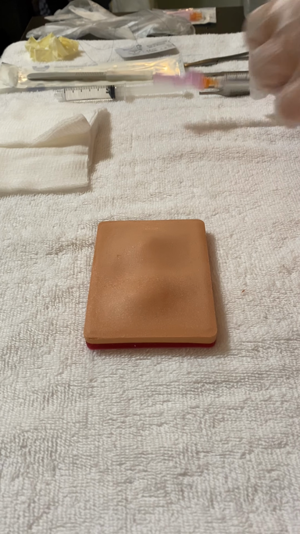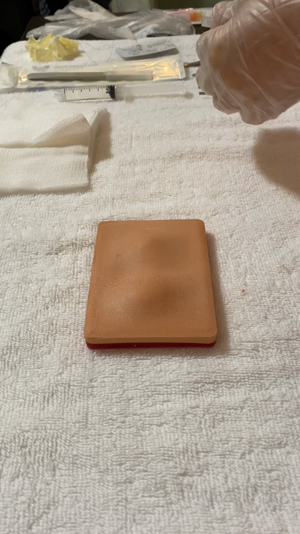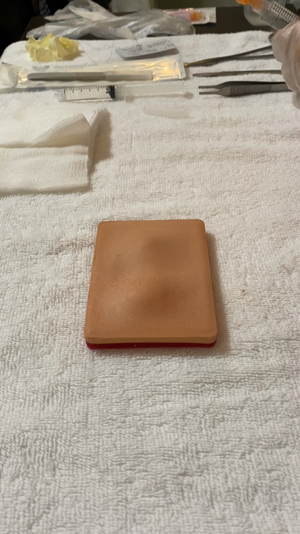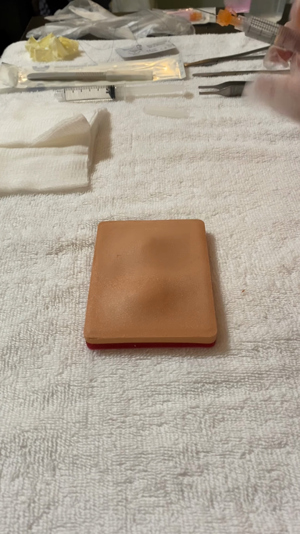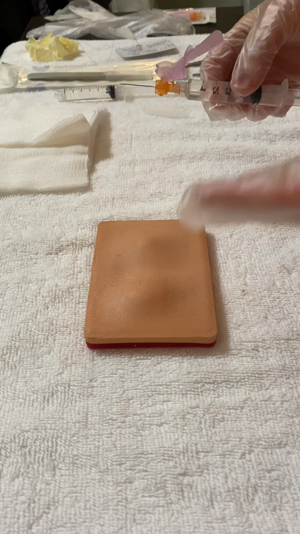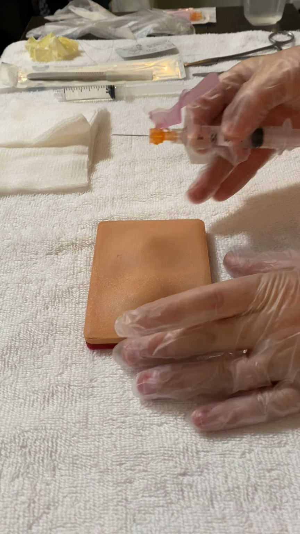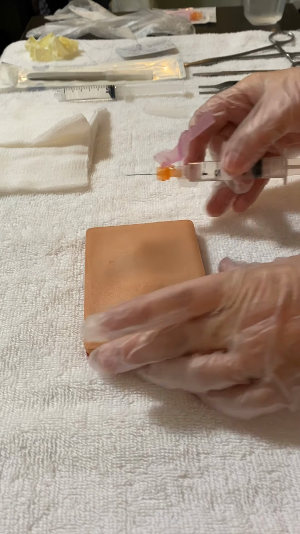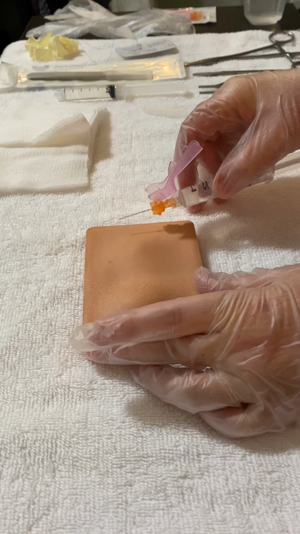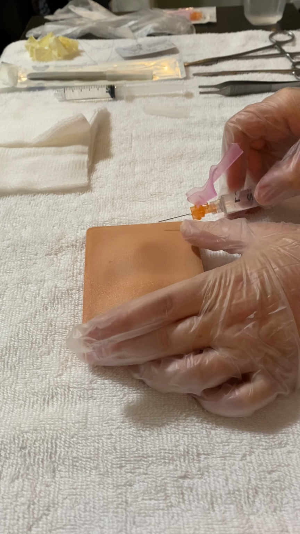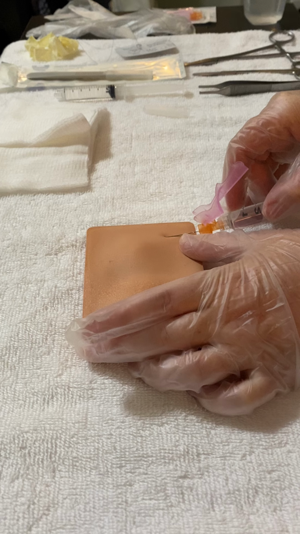And so at this point, I would start to anesthetize the area, and for simulation purposes, I'm using 1% lidocaine. So starting around the area, I would perform a field block, avoiding the center of the cyst.